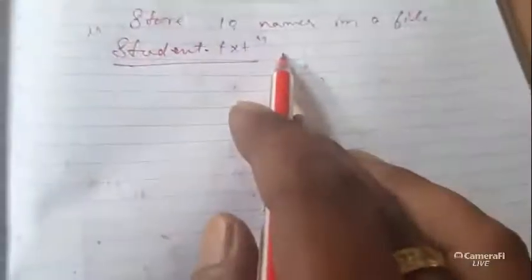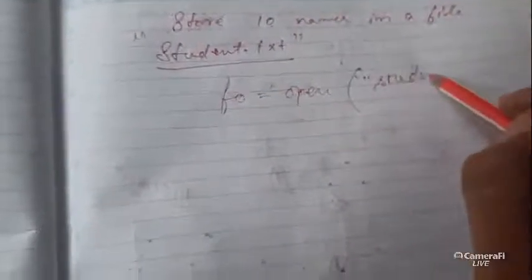And I have taken another example, so let's see how it works. But here the question is quite different. The question is: store 10 names in a file student.txt. Means my program will contain a file student.txt, and in that file I want to store 10 names. So let's see how we can go about it. We know very well that whenever we are working with a file, we have to open the file. Because I want to write 10 names, I will open the file in write mode, student.txt, w.